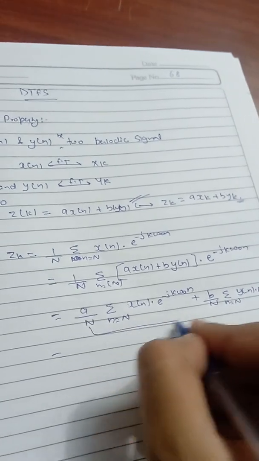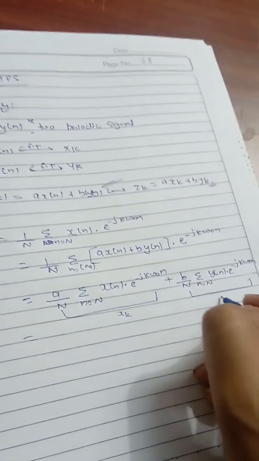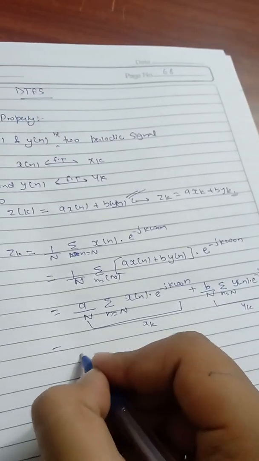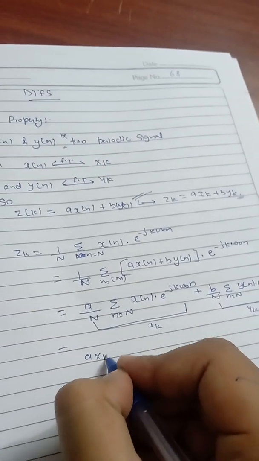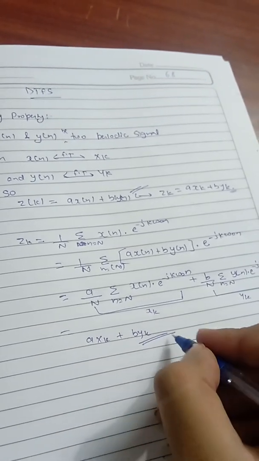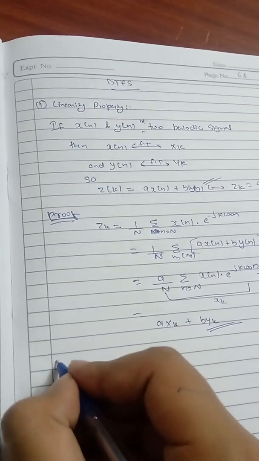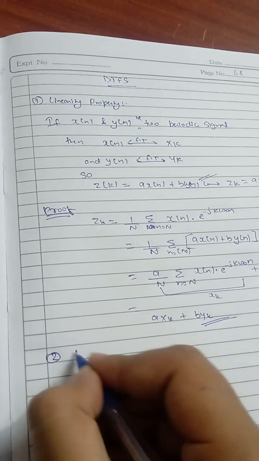Now putting a outside this bracket, the whole becomes x of k and this very equation becomes y of k, so it can be written as a x of k plus b y of k. So this proves the linearity property for discrete time Fourier series. Now the second property of discrete time Fourier series is the time shifting property.